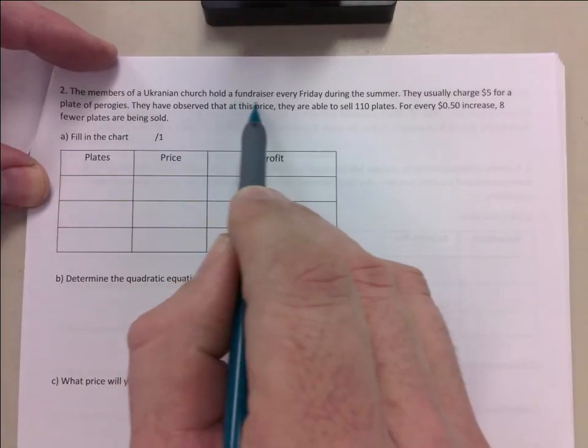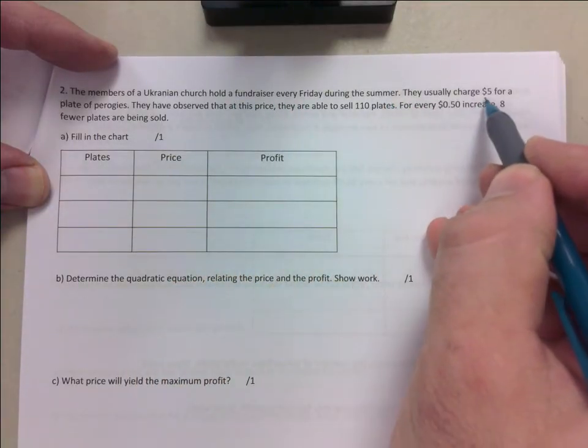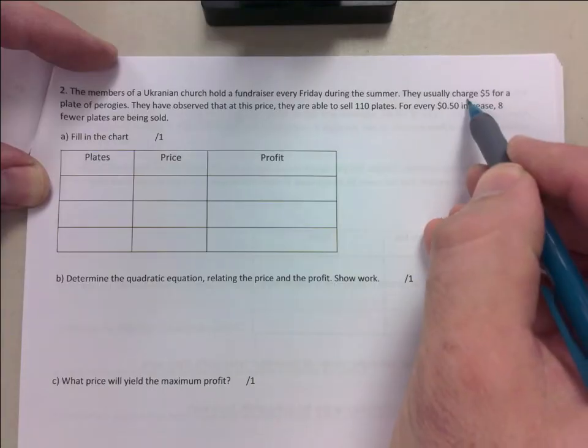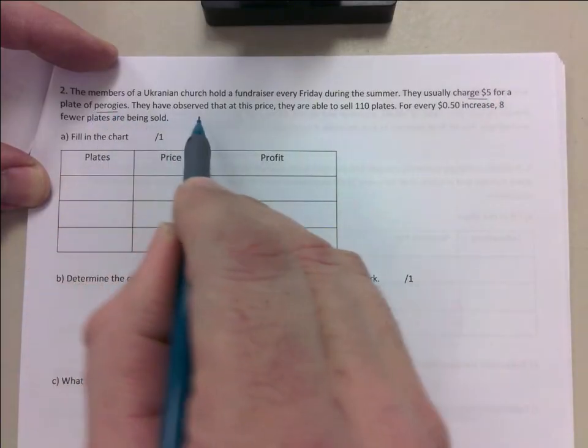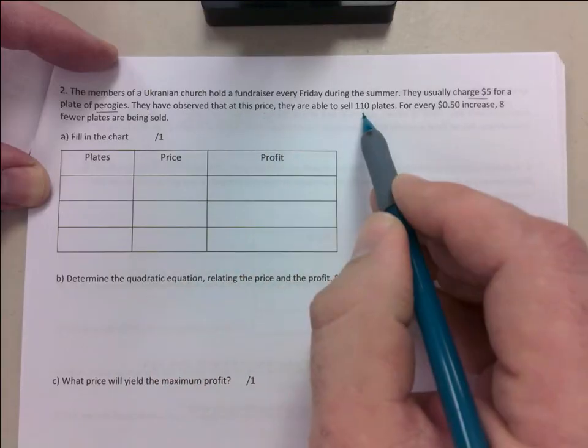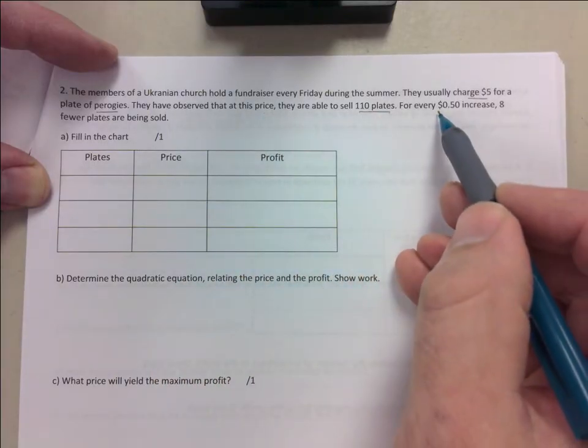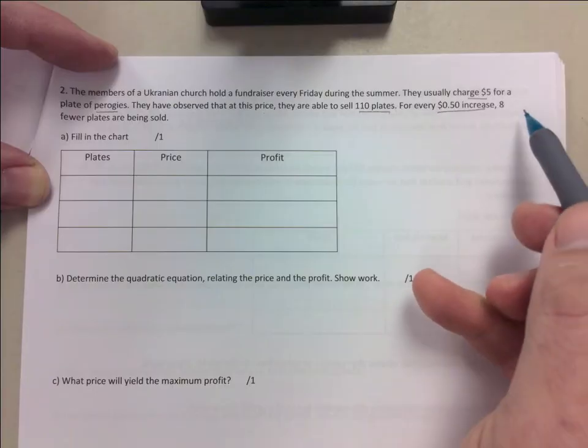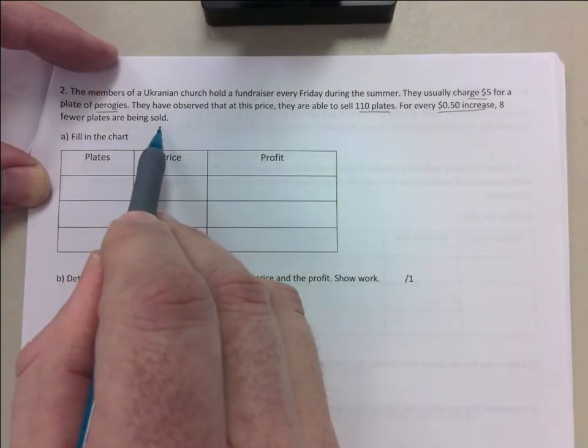So at a fundraiser, we usually charge $5 for a plate of pierogies. They've observed that at this price, they're able to sell 110 plates. For every 50-cent increase, 8 fewer plates are sold.